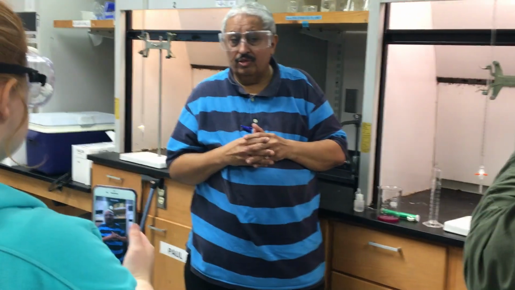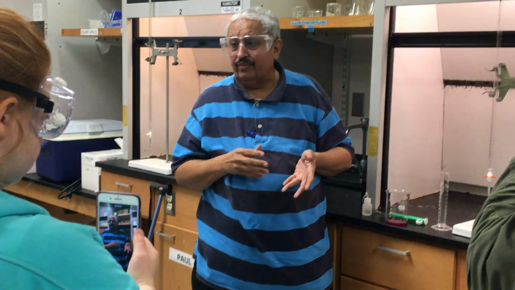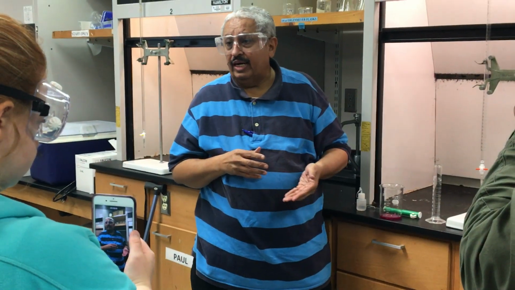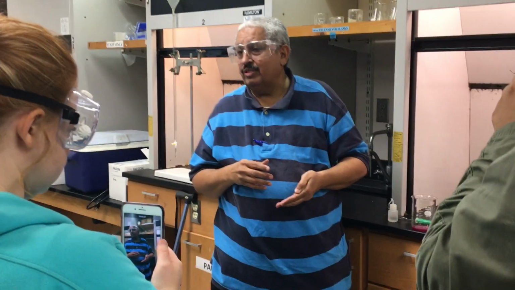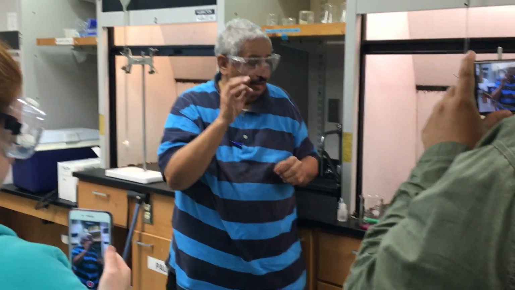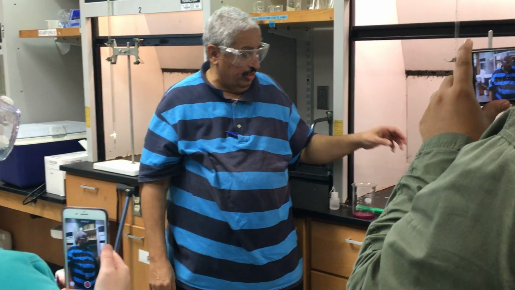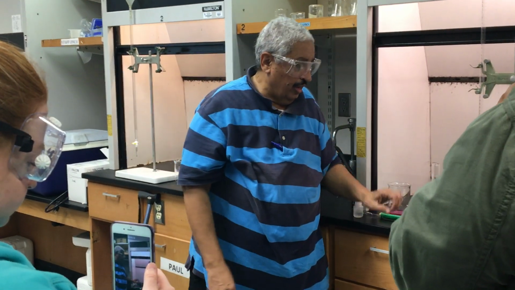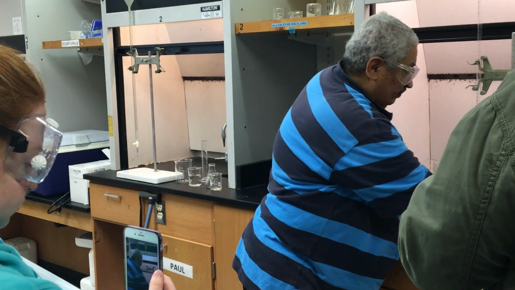Correct? So the burette is followed by the volumetric flask, followed by pipettes, and then the graduated cylinder, and the beaker is the worst glassware because it's not really very fine calibration, correct? Very crude calibration. So now it's conditioned. I will add to this here.